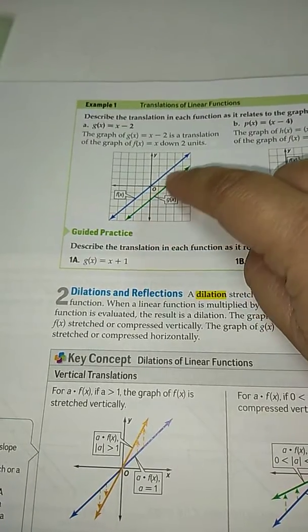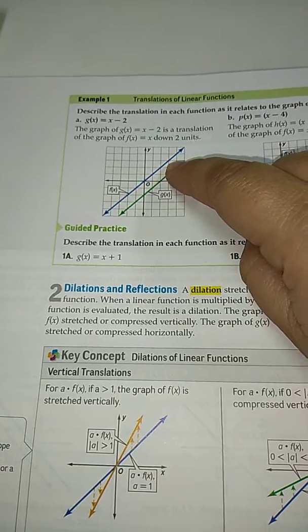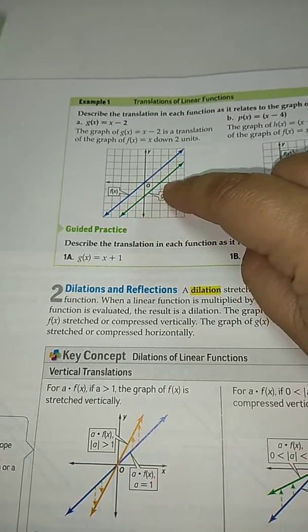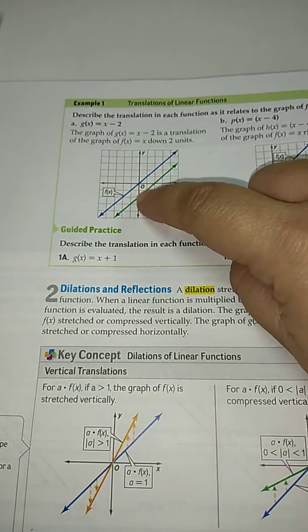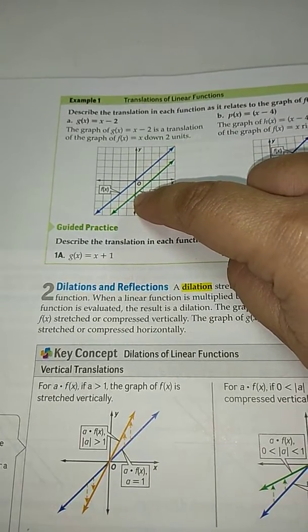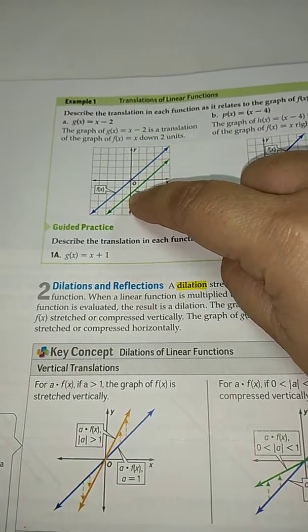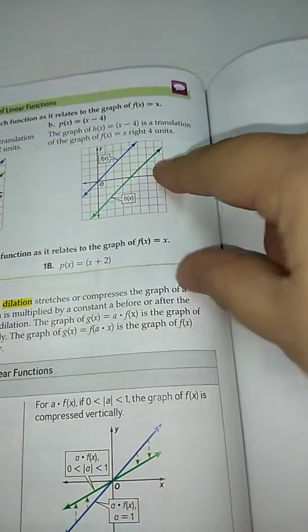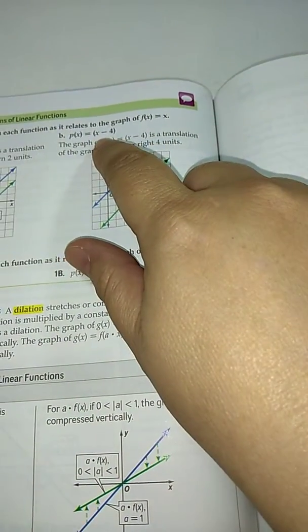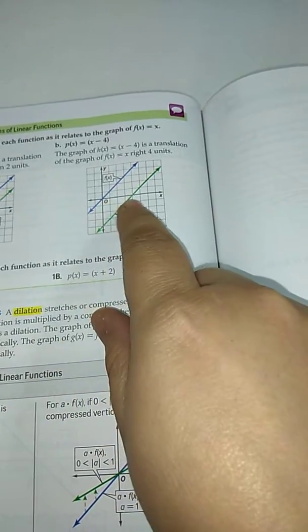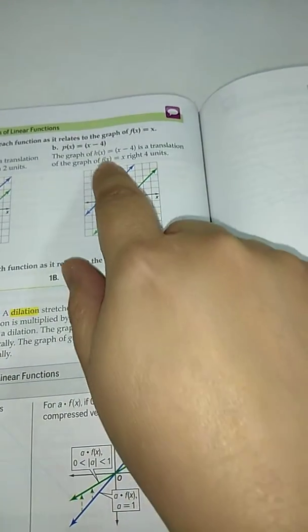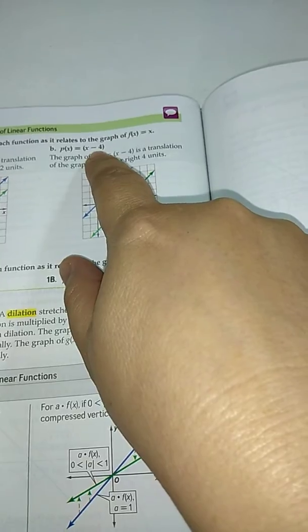So this one will be f of x is equal to x. This one will be g of x is equal to x minus 2. The minus 2 translates that line down 2 spaces. Do you remember that? Okay, I hope you do. These questions change the x. Okay, so it was translated or transformed, but this type of transformation is called translation. It moved right 4 places when you subtract the 4 from the x.